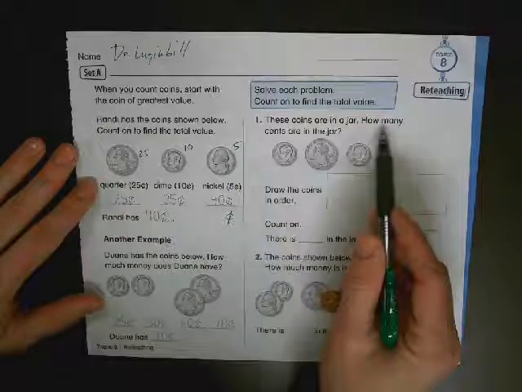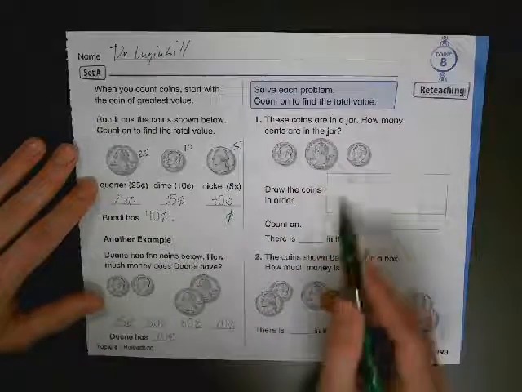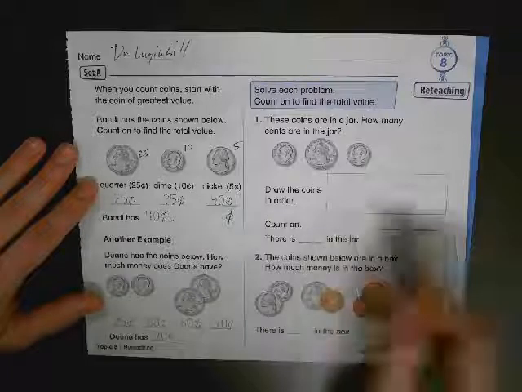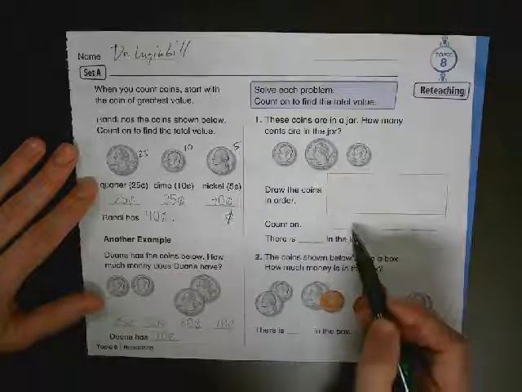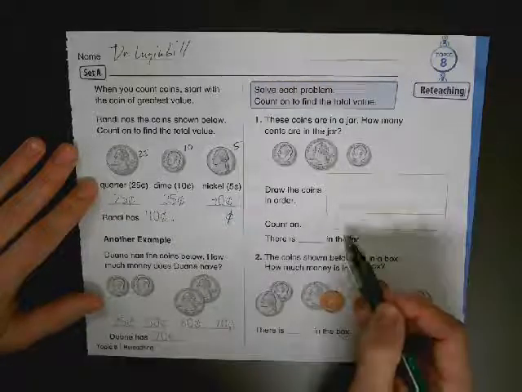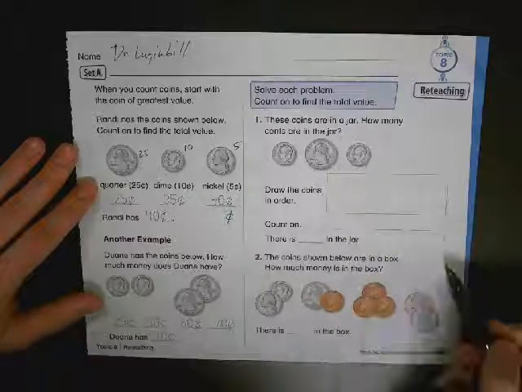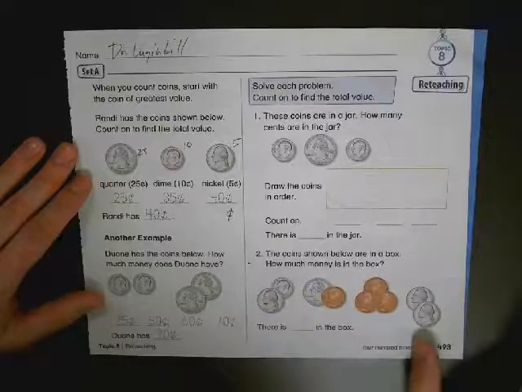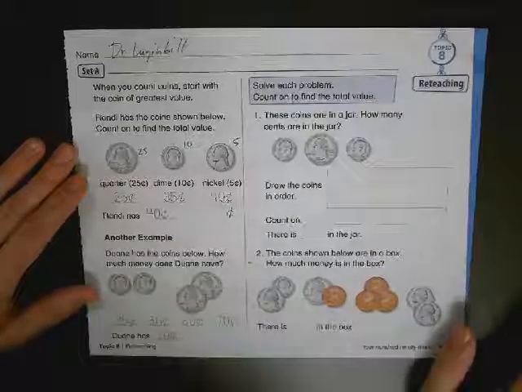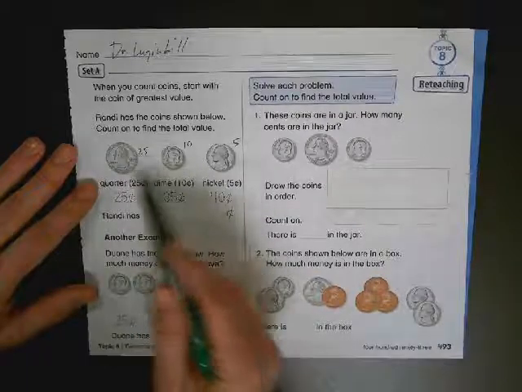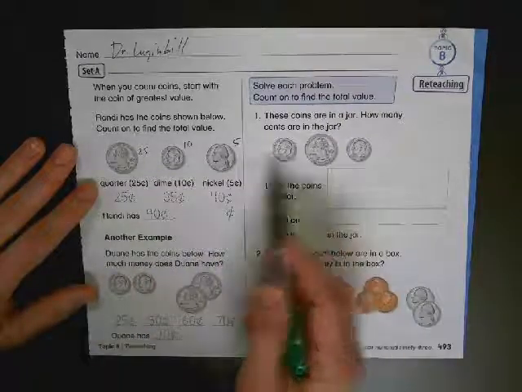There are coins in a jar. How many cents are in the jar? Draw these coins down here in order from biggest to smallest, and then underneath, count on. Not write the values. Count on, count on, count on, add them up, and then that's how much is in the jar. The good news is, friends, it told you over here how much they're worth, 25, 10, and 5. Well, similar coins over here.